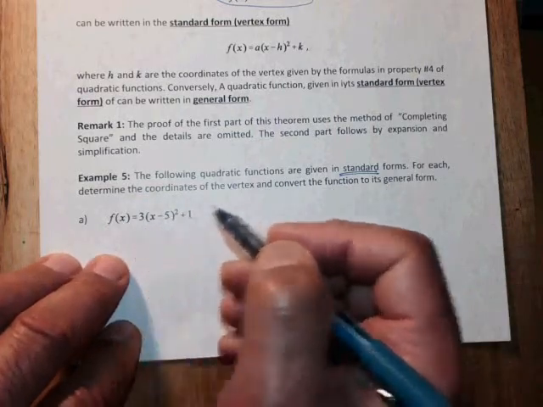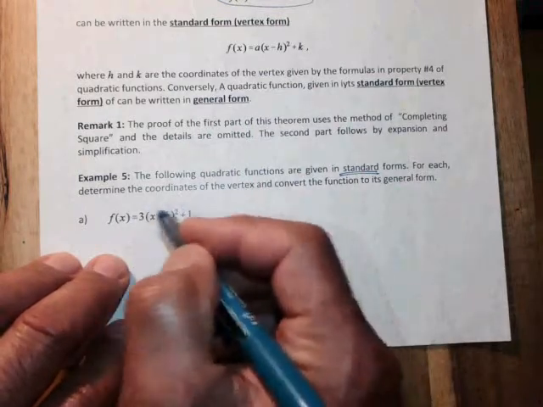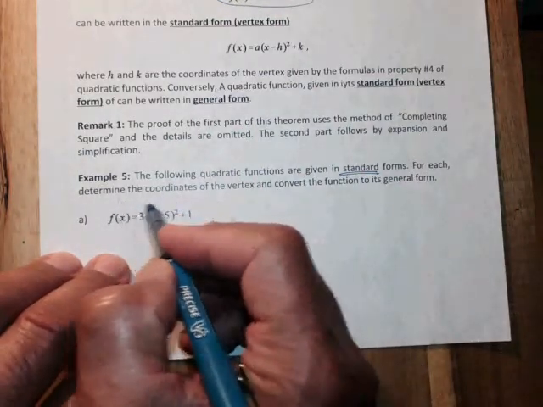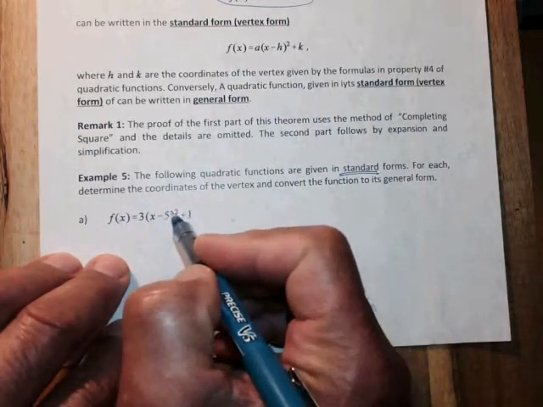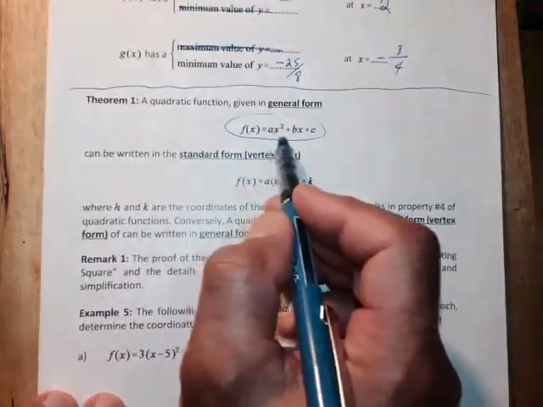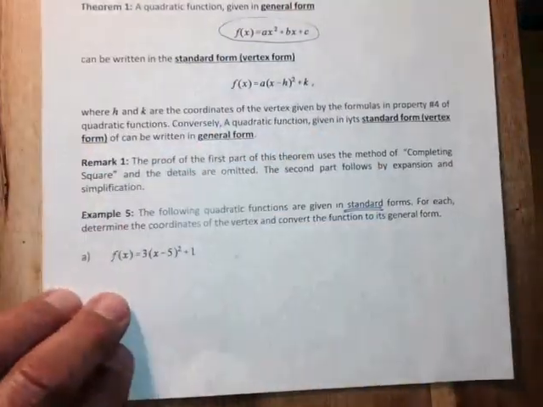So two things: by looking at it, we want to know what the vertex is, and then we're going to write it in the general form.